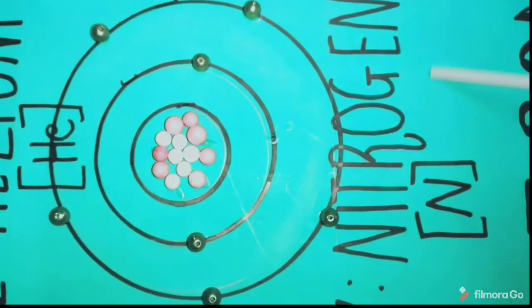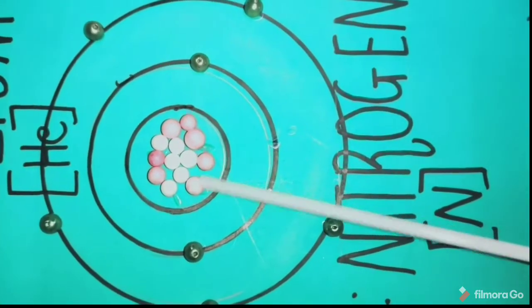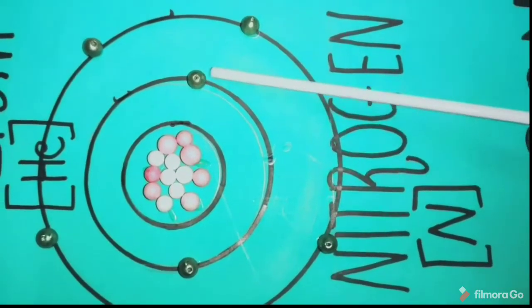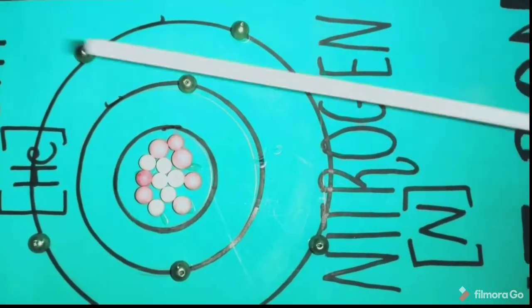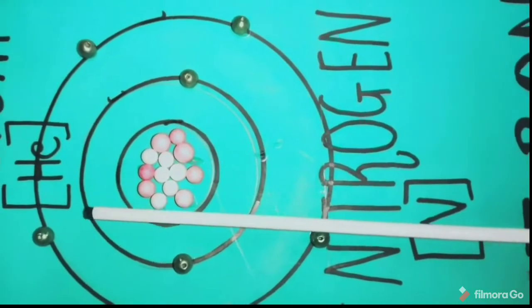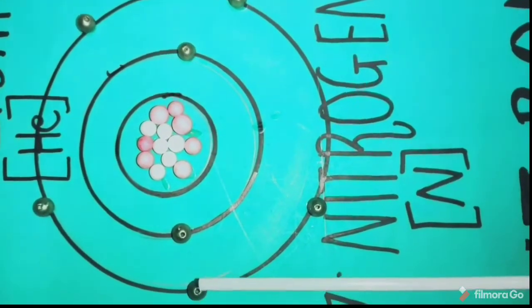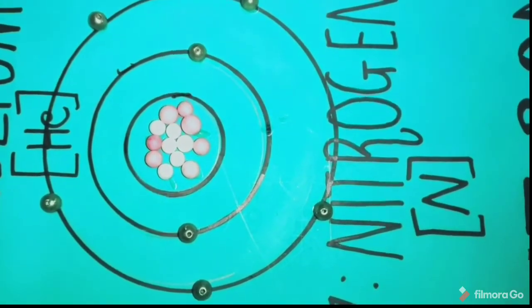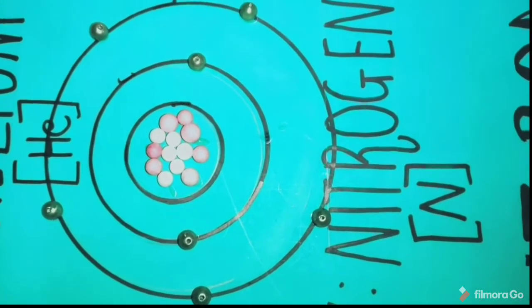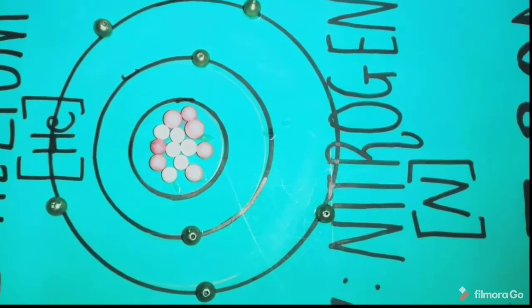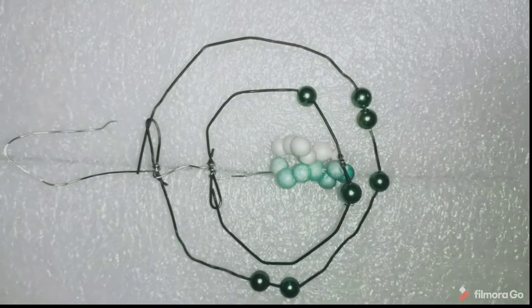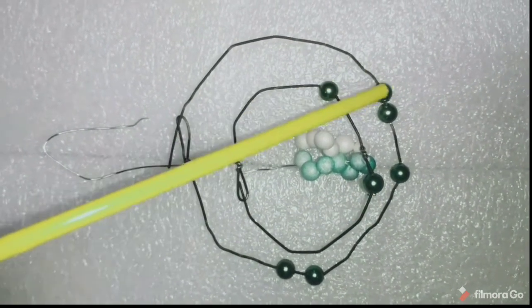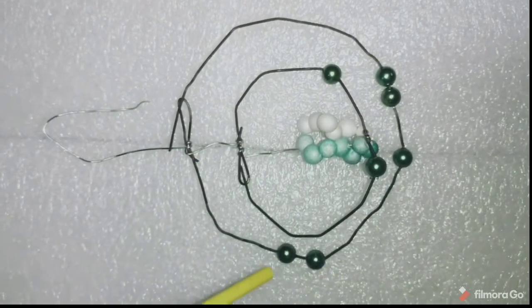The seventh element here is nitrogen. It has 7 protons plus 7 neutrons in the nucleus and a total of 7 electrons, 2 in the K shell and 5 in the L shell. So valence electrons are 5. But valency will be 3 because 8 is the capacity of the L shell and it requires 8 electrons to complete its octet. So valency will be 8 minus 5, that is 3. So this is my nitrogen model. Here I have 2 electrons in the K shell and 5 electrons in the L shell.